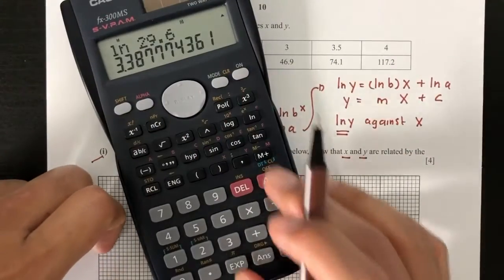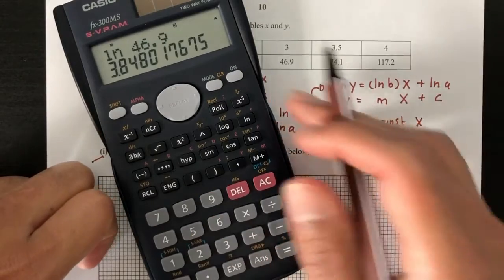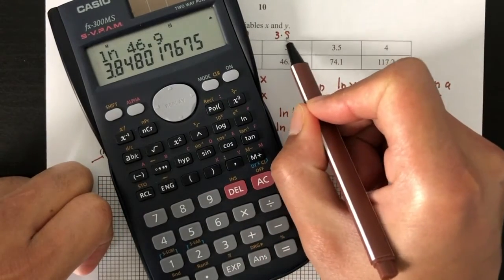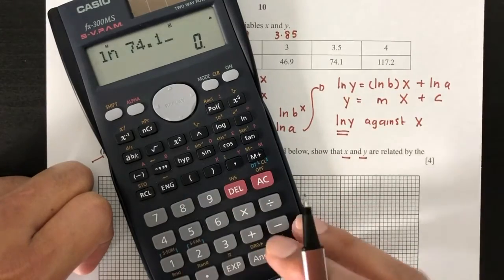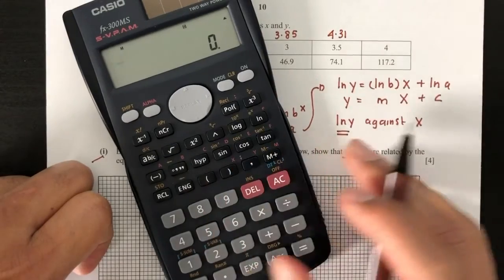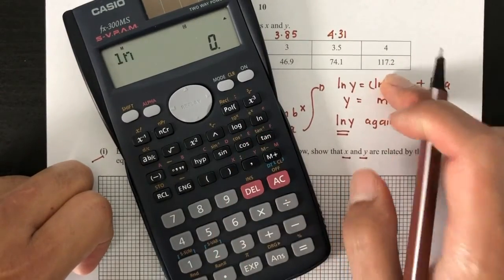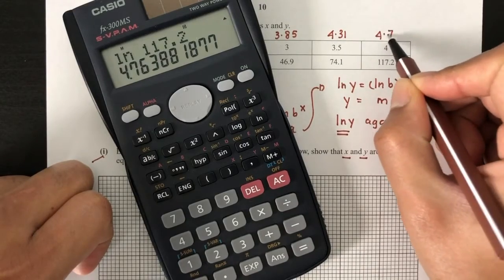Then we have ln 46.9, that should be 3.85. ln 74.1, that should be 4.31. And then we have ln of 117.2. That should be 4.76.